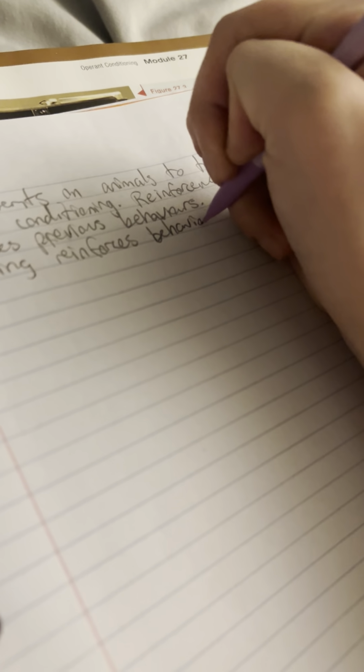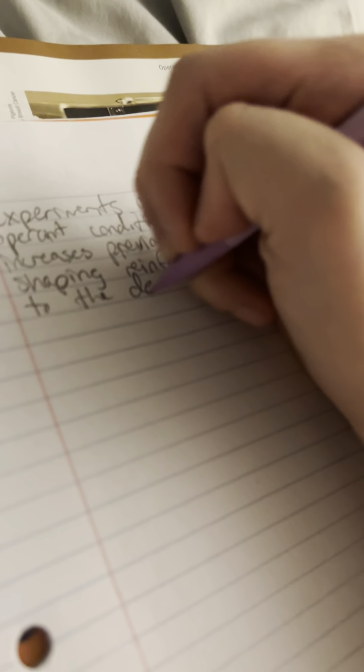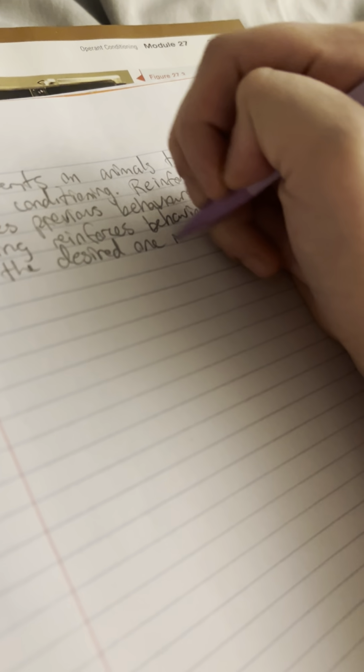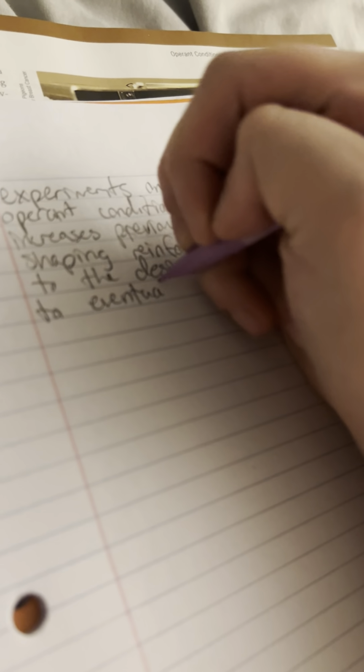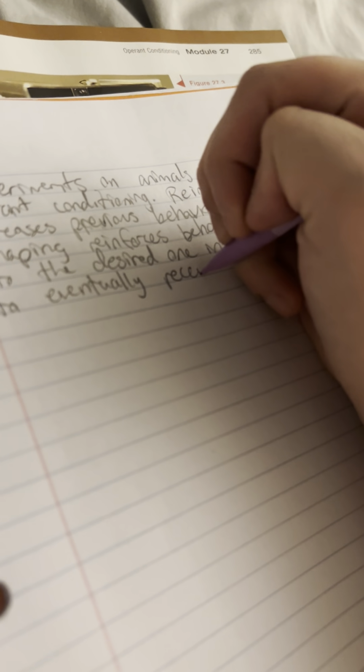Let's see. So shaping is the first thing. Shaping reinforces behaviors close to the desired one in order to eventually receive the response as a whole. That's a weird way to word that, but it's too late to care.